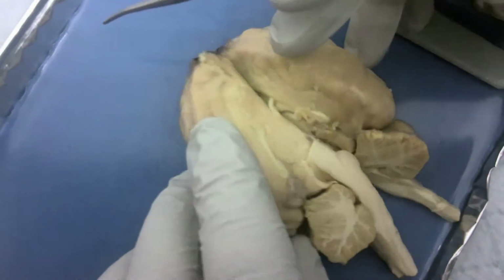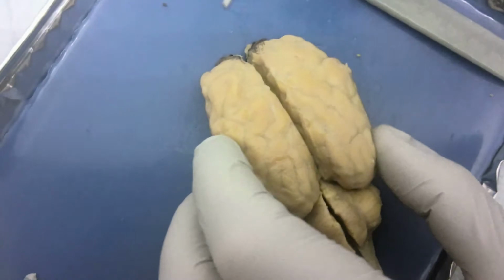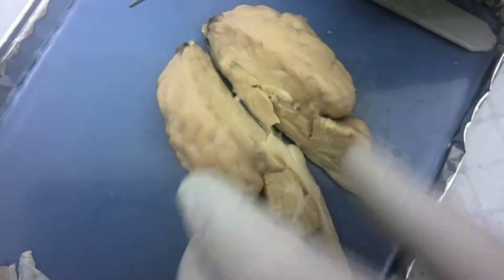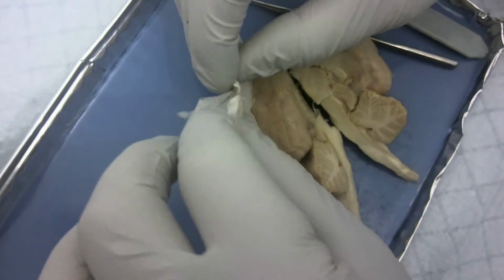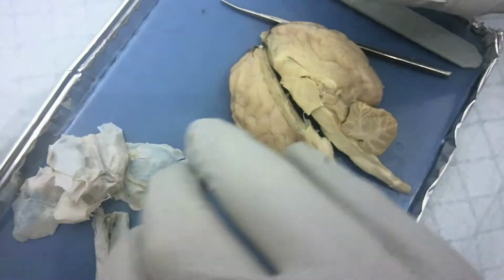Looking at the midbrain, the cerebral peduncle is about here. Then you have the superior and inferior colliculus. We have the vermis, which is going to be along the outside, and then the two lateral hemispheres on either side. Looking at the meninges, this was the outer covering of the brain. It is made of the dura mater, underneath that the arachnoid, and then underneath that the pia mater.